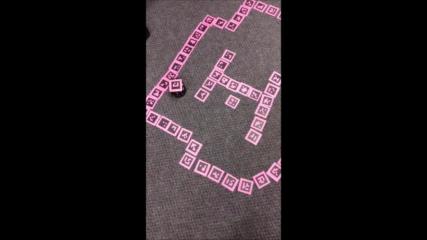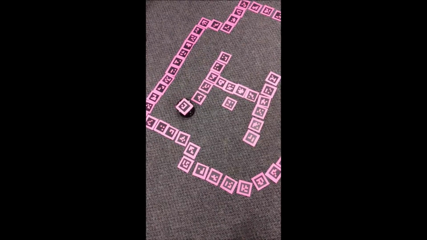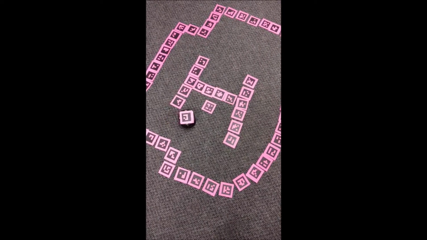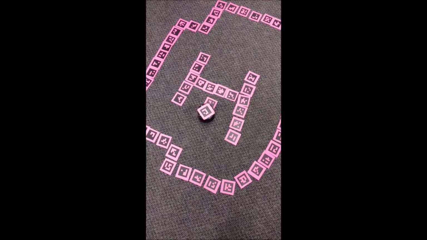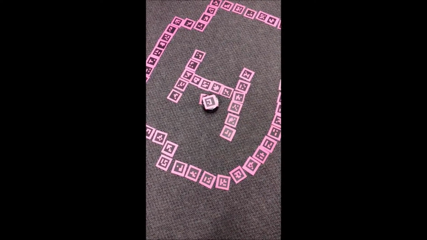Then, once the robot found a path, it would follow those as points, and then it would only go to the point right in front of it, and it had a little radius around that to identify which of those points it was susceptible to. It made for a really smooth navigation.